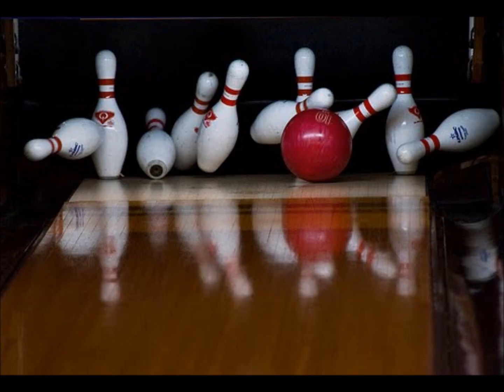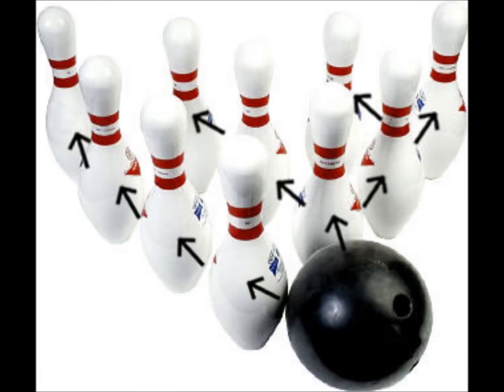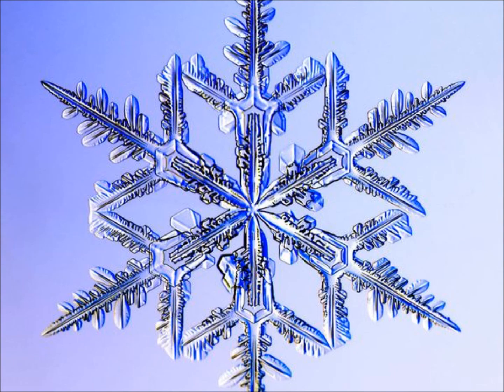Hook balls are also the best way to achieve maximum pin action. Pin action is caused by elastic collisions. Once the bowling ball hits some pins, it sends those pins into more pins, and those pins into more pins, until you get a strike. Because of this kinetic insanity, strikes are almost as unique as snowflakes.